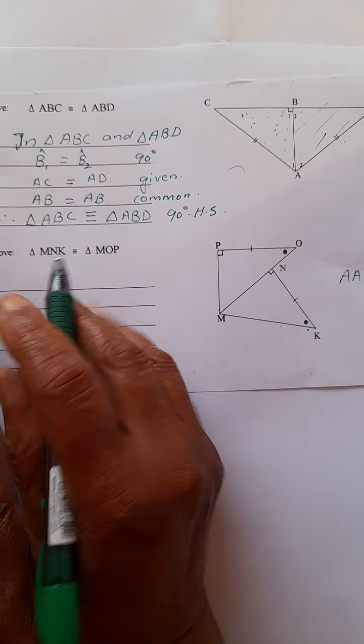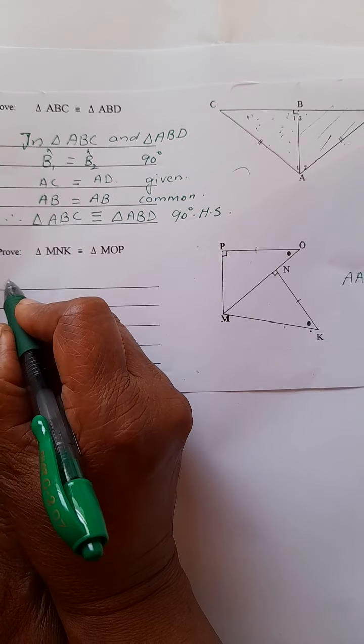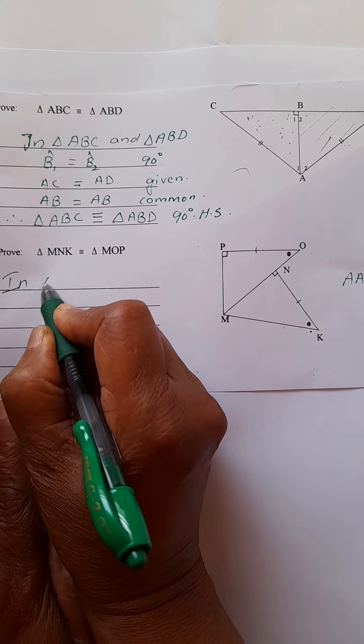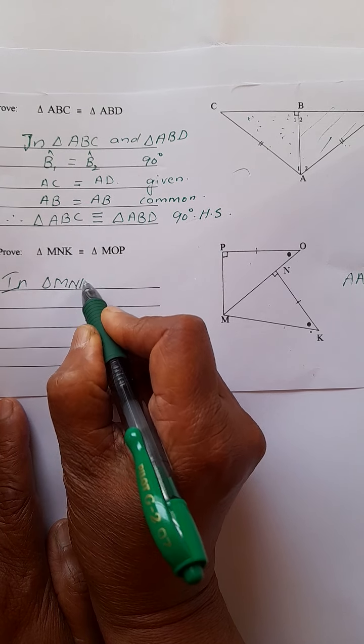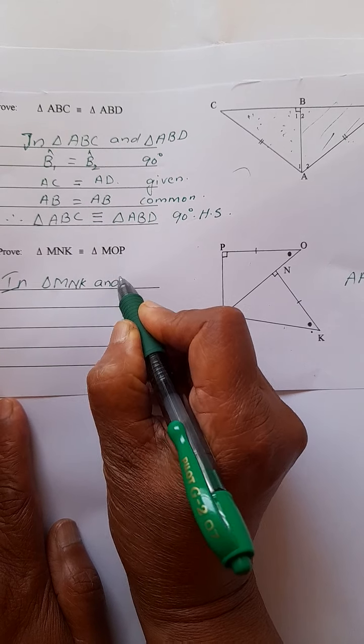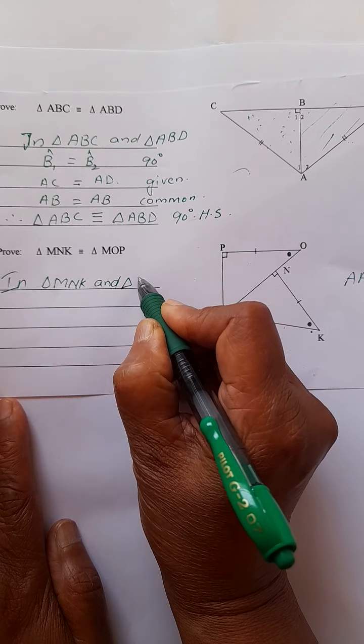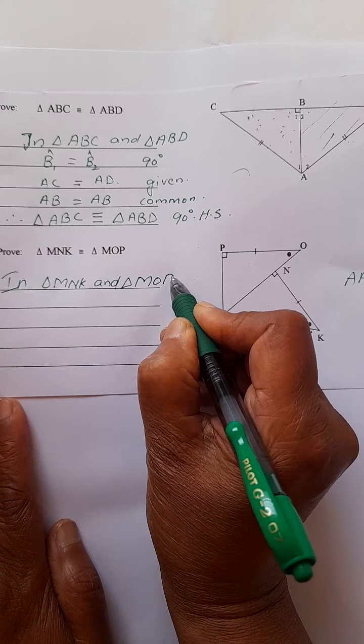So we write here in triangle MNK and triangle MOP.